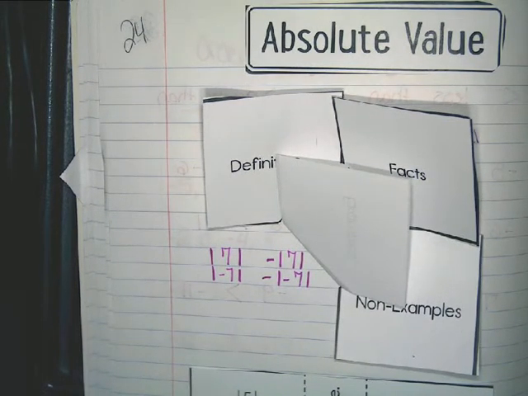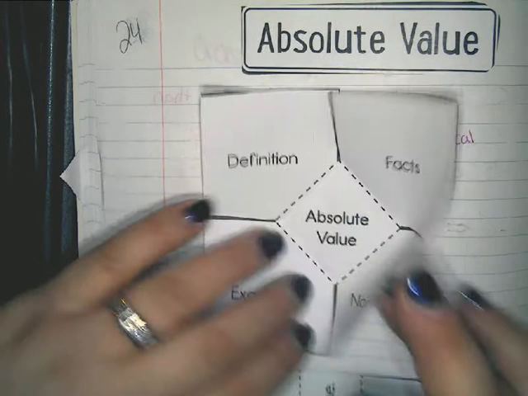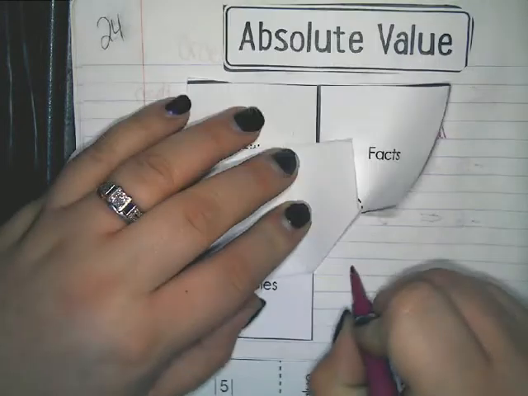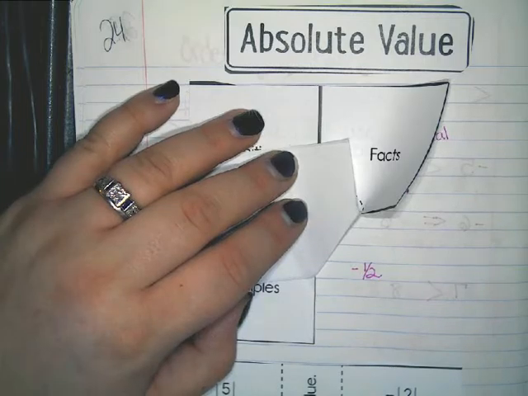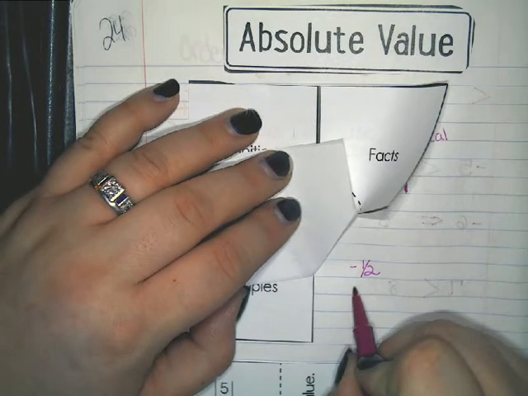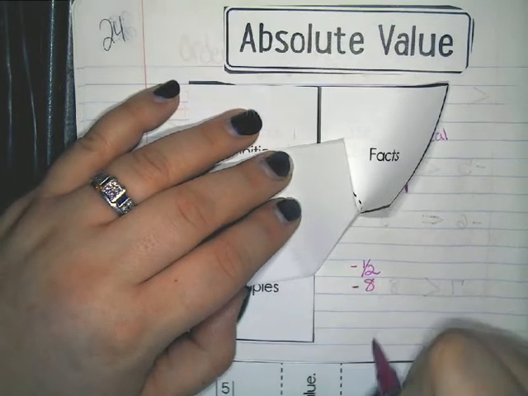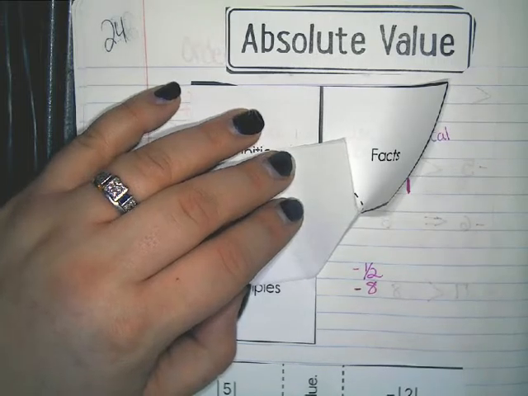Okay, under non-examples, you can't use fractions. So if we have -1/2, we're not going to use negative numbers, so not -8. And we're not going to just use whole numbers, so 2.